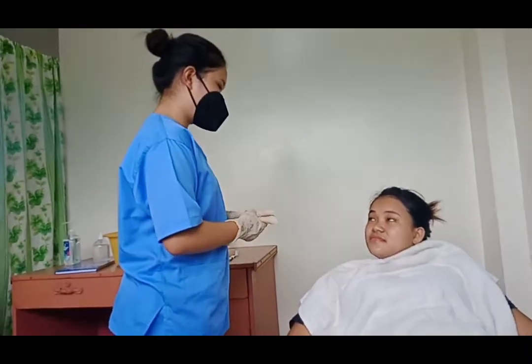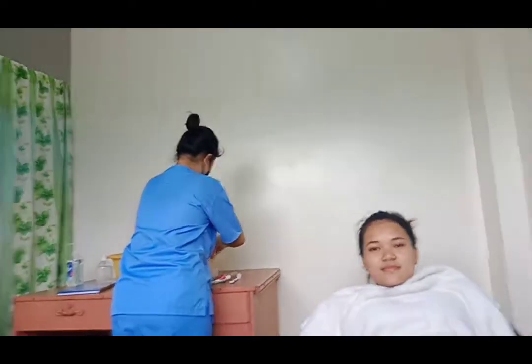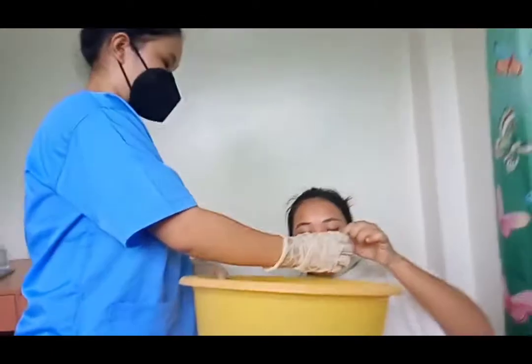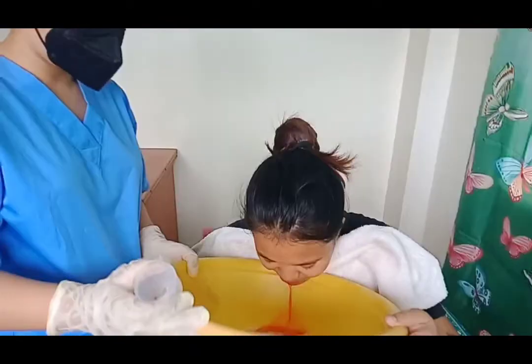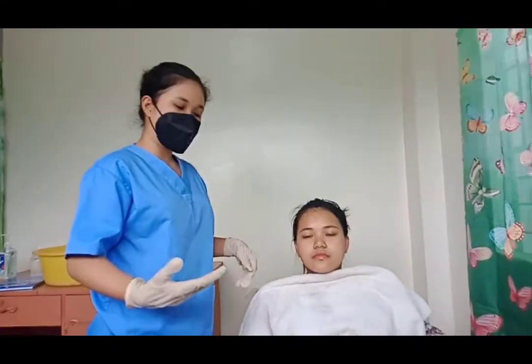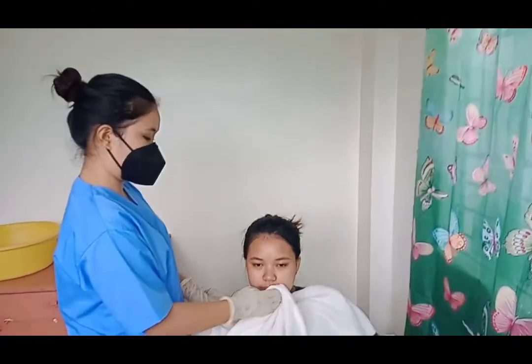Next is ask the patient if she wants to use mouthwash as an antiseptic in her mouth. Do you want to use mouthwash? Okay, ma'am. Next is help the patient to wipe her mouth. Let's wipe the mouth of the patient by just patting it.